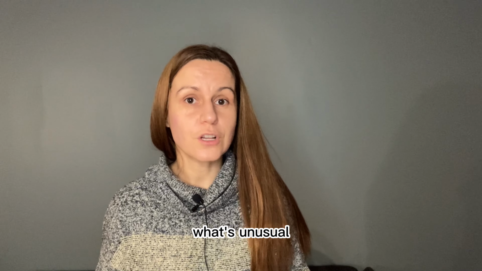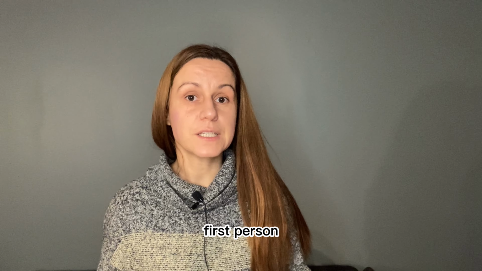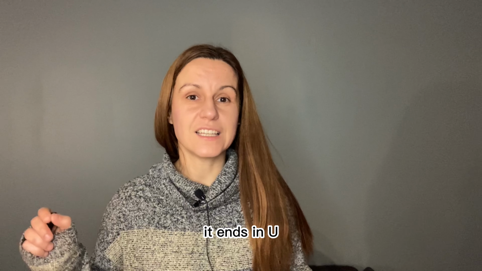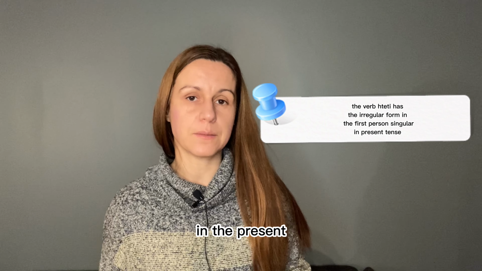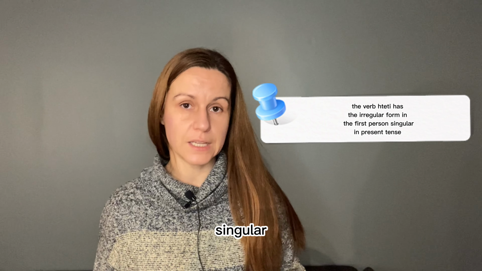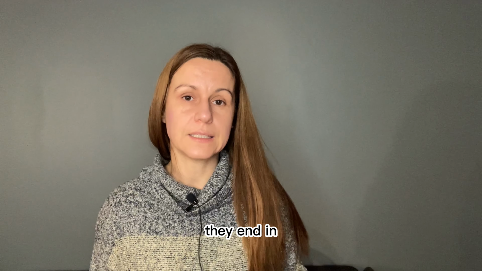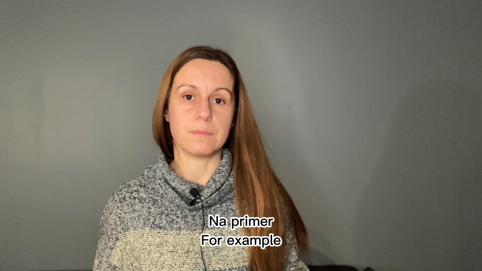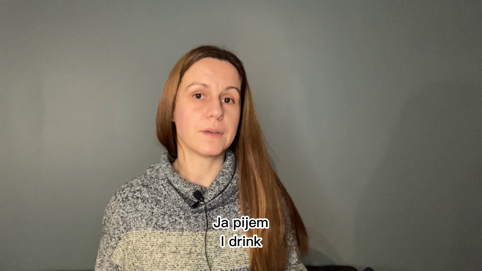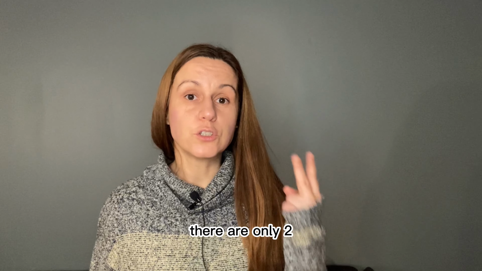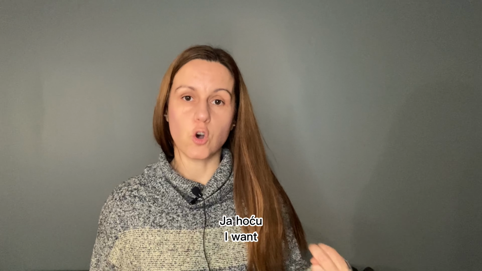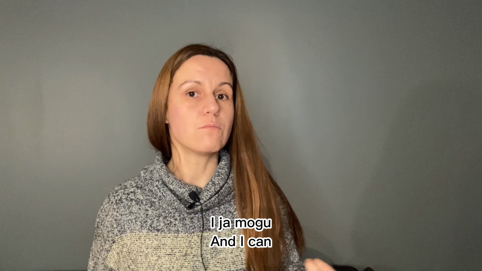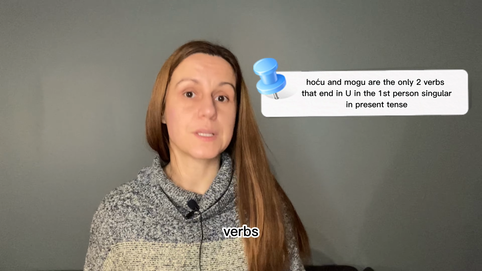So what's unusual about this verb is that in the first person singular, it ends in u. This is not the typical ending for the verbs in the present tense in the first person singular. Typically, they end in m. Na primjer, ja jedem, ja pijem, ja idem. There are only two verbs in Serbian language which have the ending u. Ja hoću i ja mogu. Both of these verbs we will cover in this video.